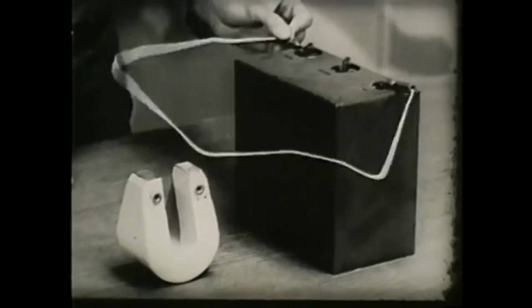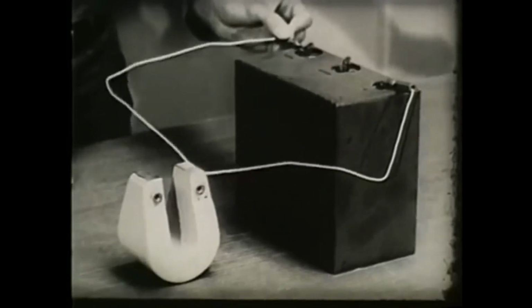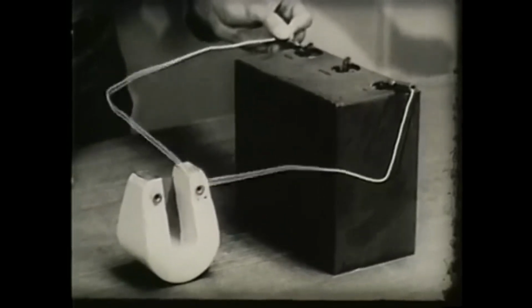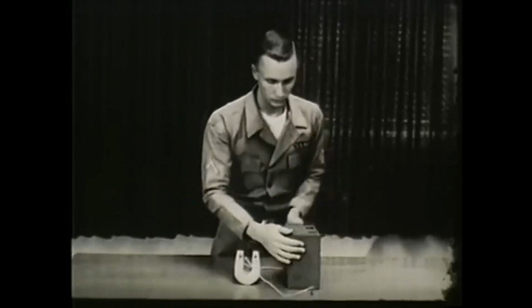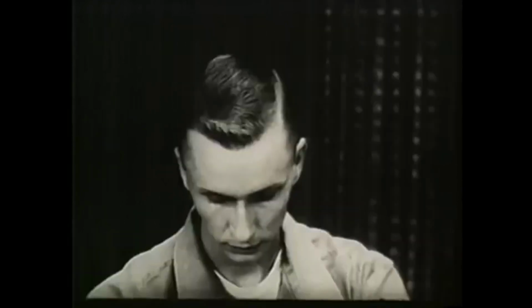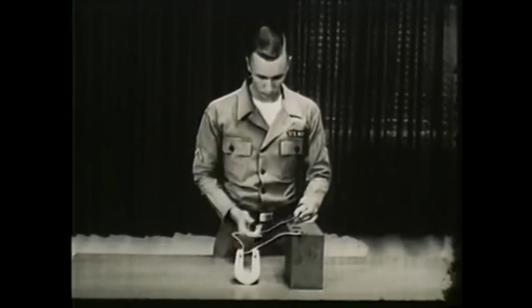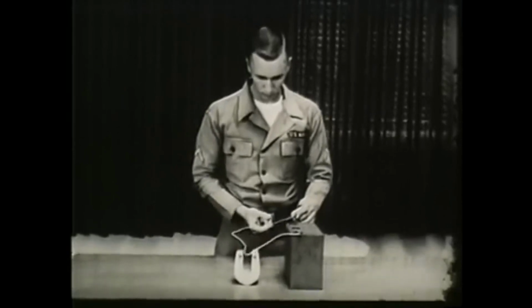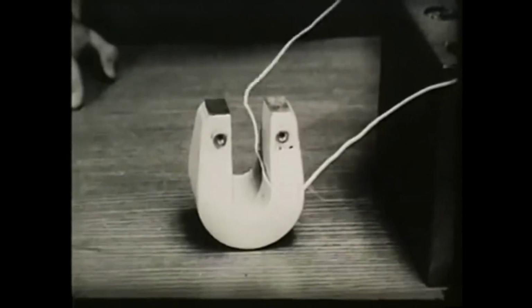This creates movement depending on the direction of the steady magnetic field. The movement also depends on the direction of the current flow through the wire. By changing the polarity of the battery, the conductor now moves in the opposite direction.